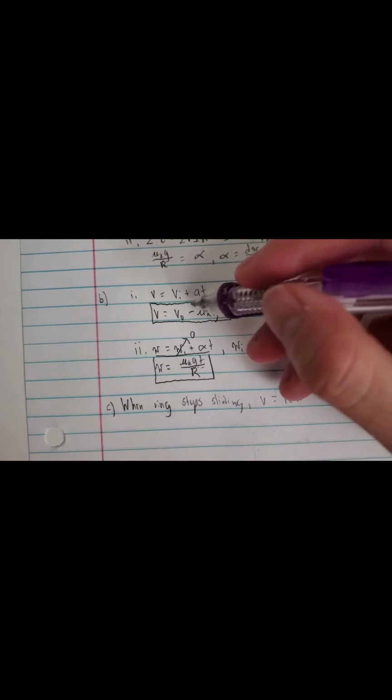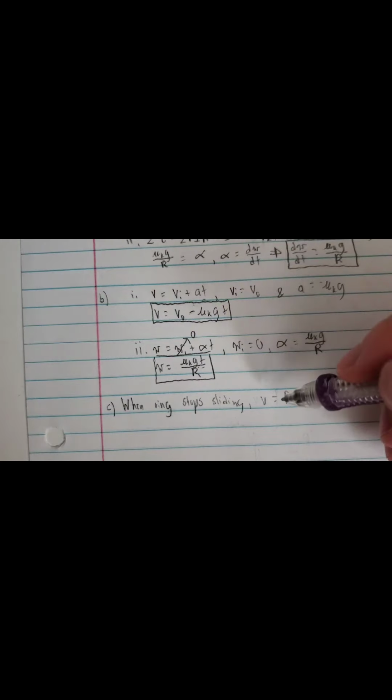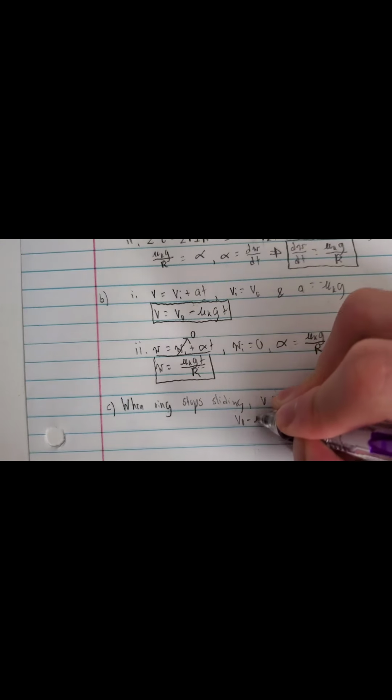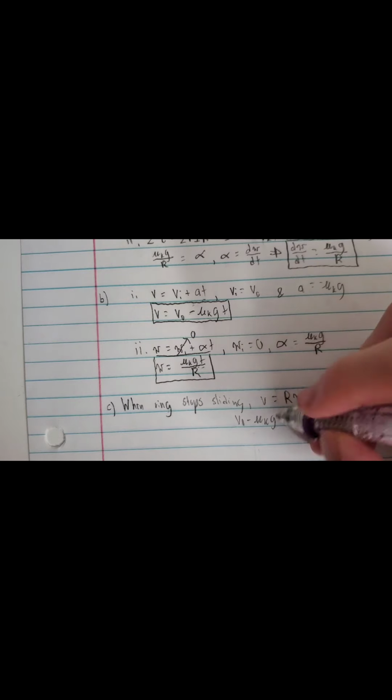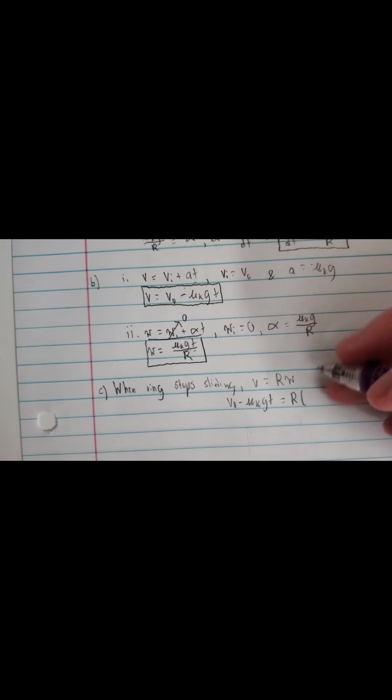Okay, so in part B, I've already defined my V and my omega, so I can just plug them in right here. So V is V0 minus mu k times G times T. R stays the same, and I'm substituting all of this in for omega, which is mu k times G times T divided by R.